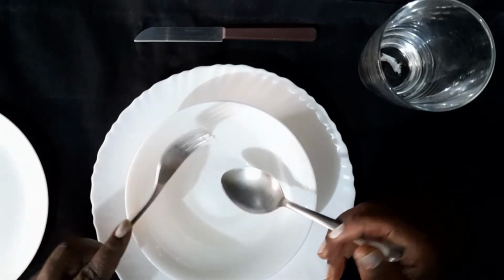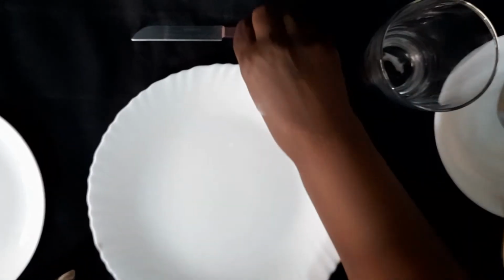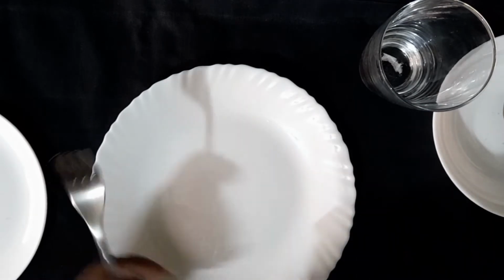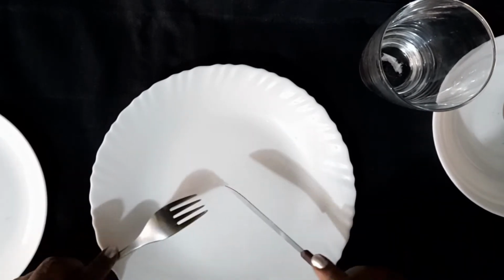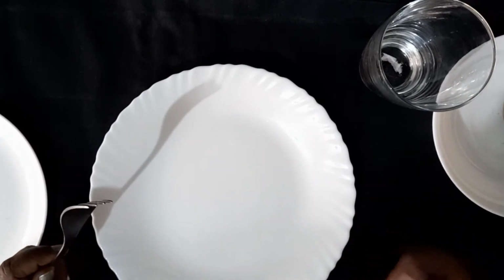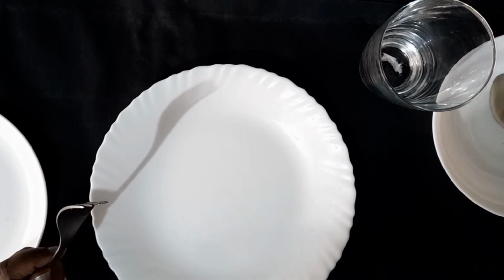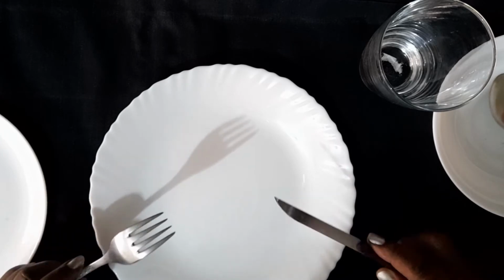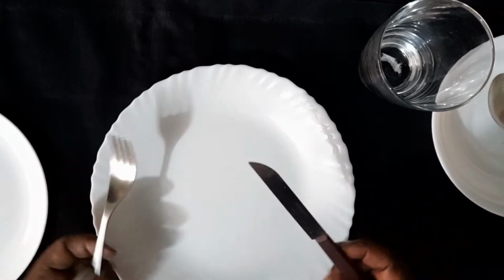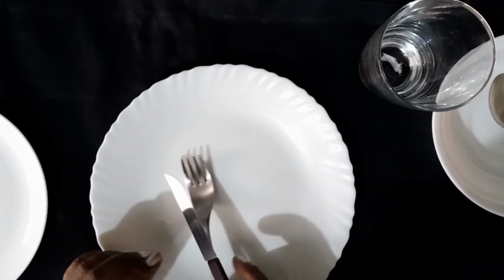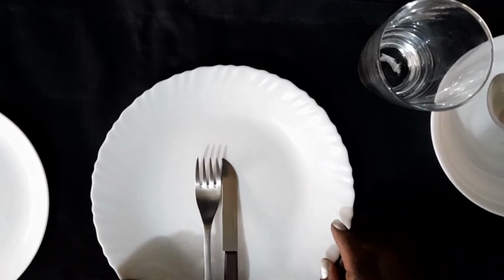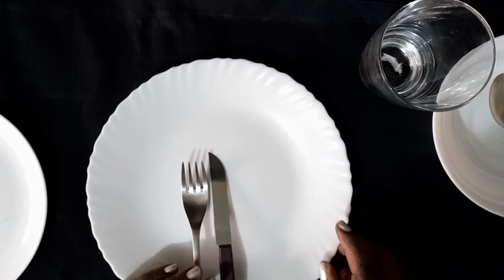Yeah, and if it is a fruit, then it will be the fruit knife and the fork, for whatever fruit that you're having. Or it could be something else that doesn't require a spoon but will require another kind of knife, and that will be set. And with that, which is now the third course, you fill with the dessert.